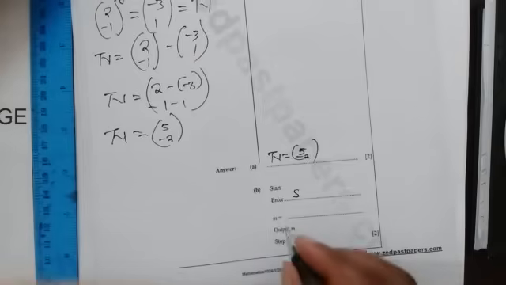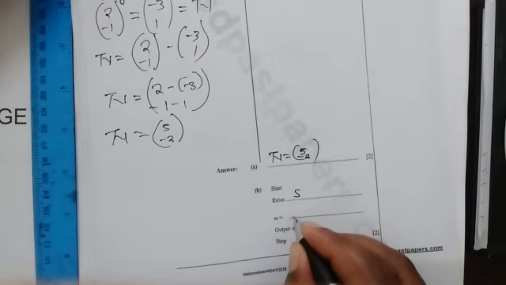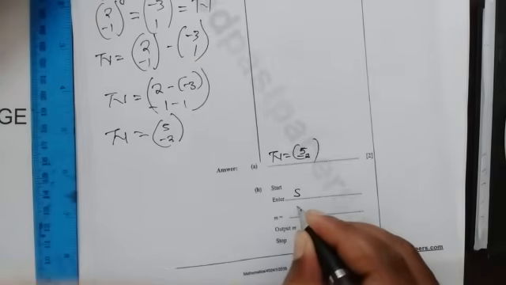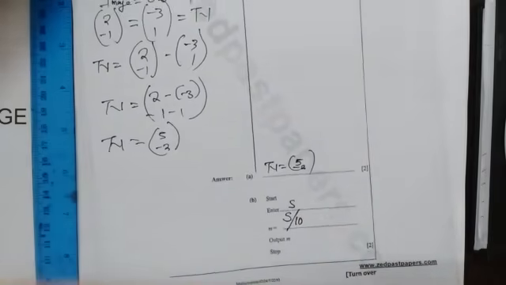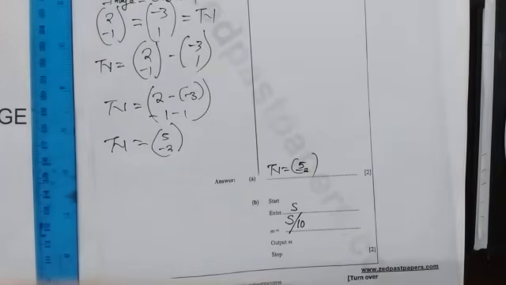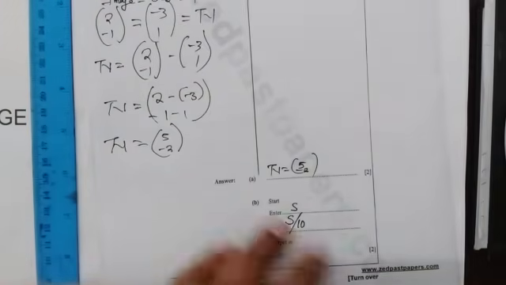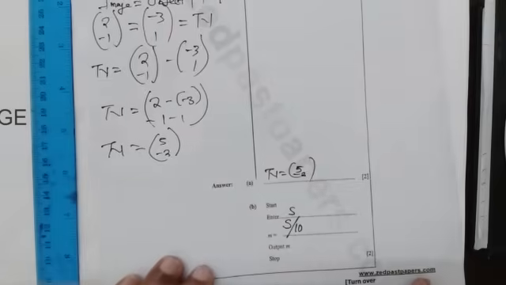Then here we must define how we find the mean. So we say mean should be the sum divided by 10. And that is your answer there. Okay, that's your answer.